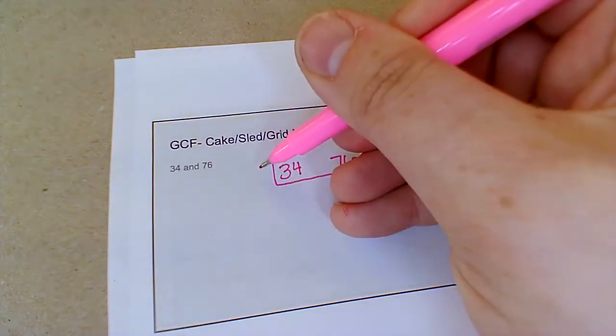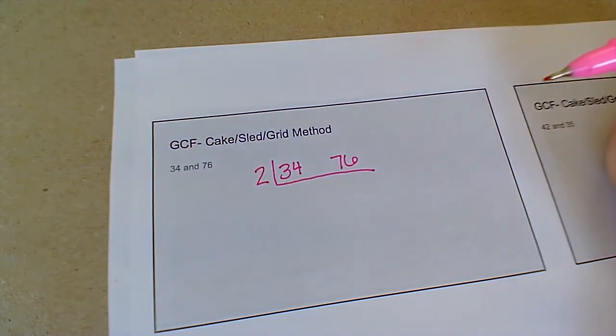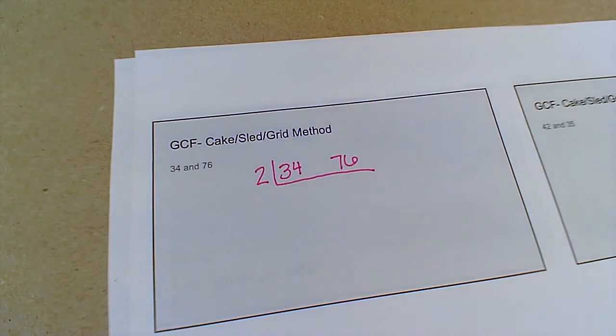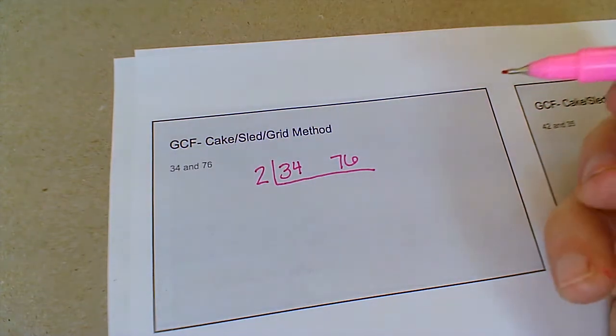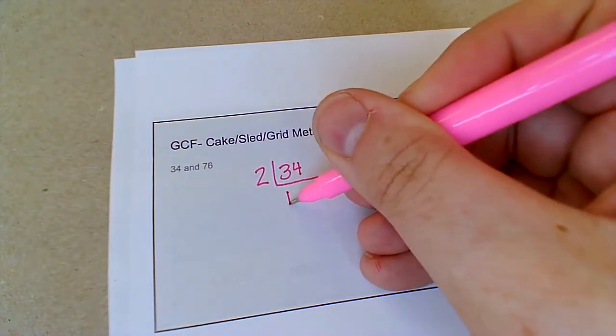I know I can divide each of these numbers by 2. 34 divided by 2 is 18. Oh, sorry. 34 divided by 2 is 17.